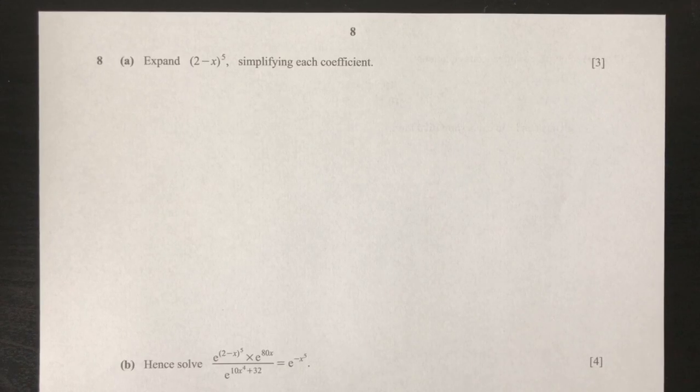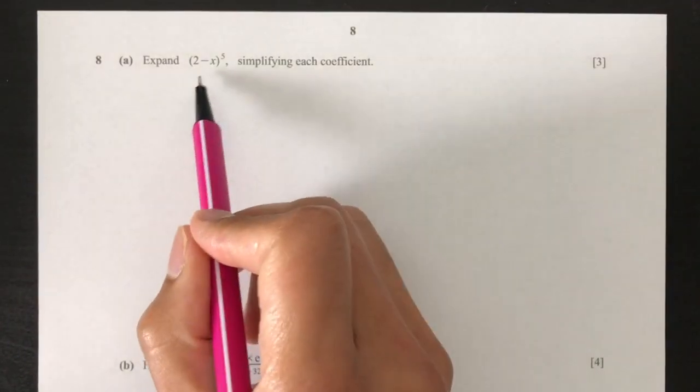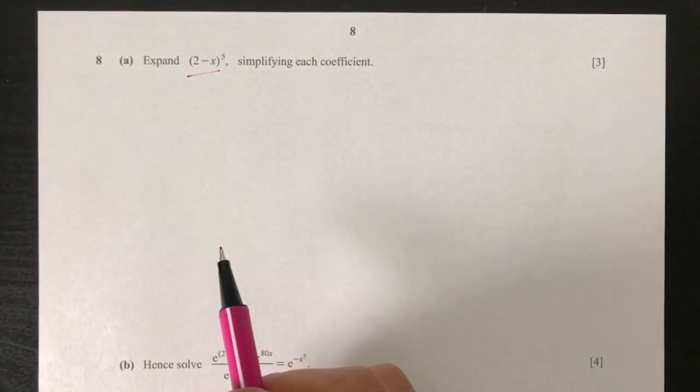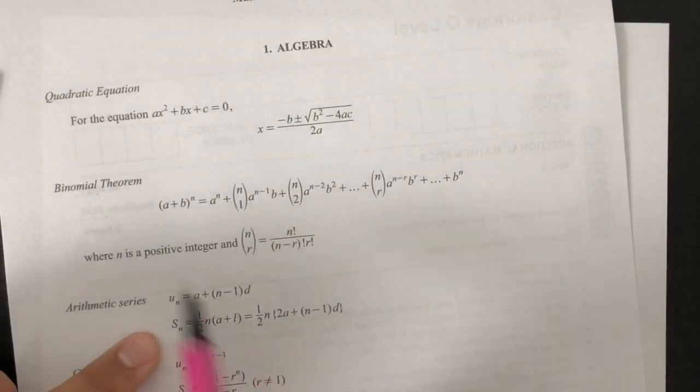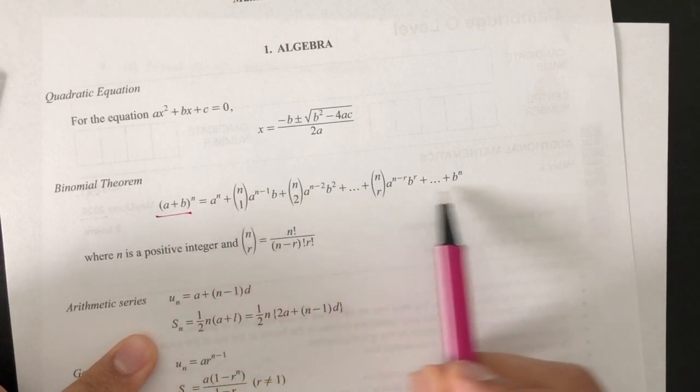Let's move on to question number 8. We have to expand this and simplify each coefficient. So how do you expand this? Don't worry, the formula has been given to you right here. Expanding this will be a power n and then going on afterwards.